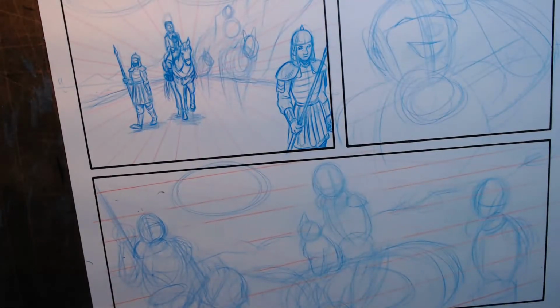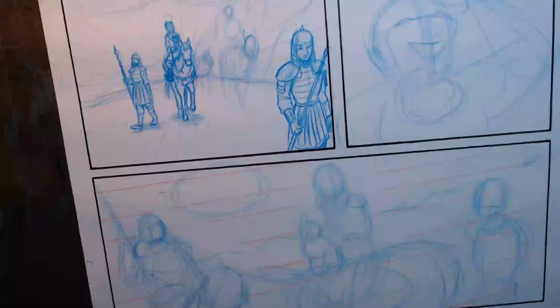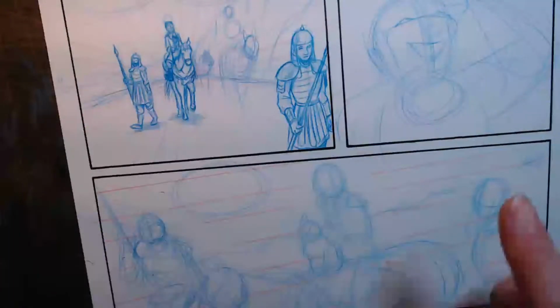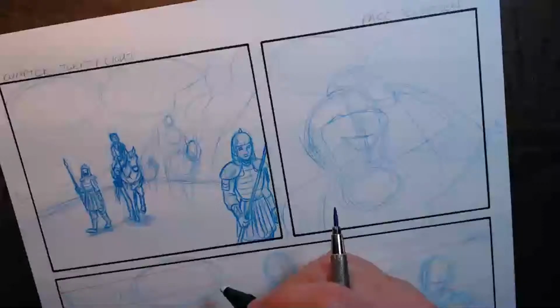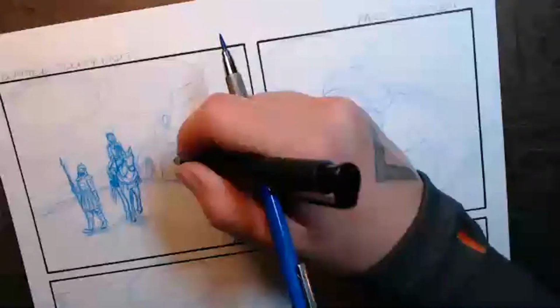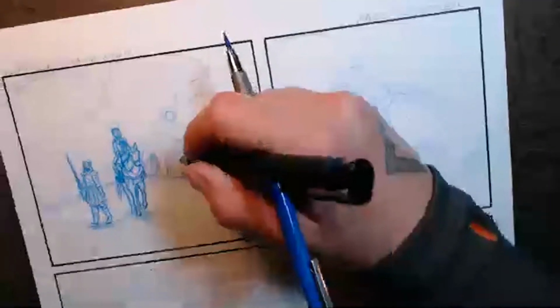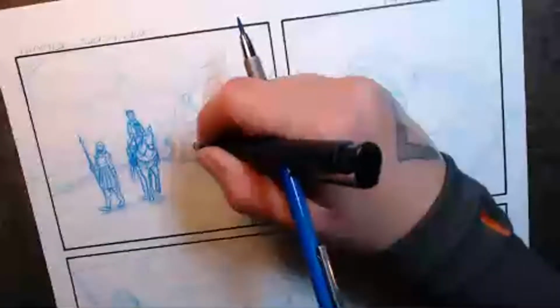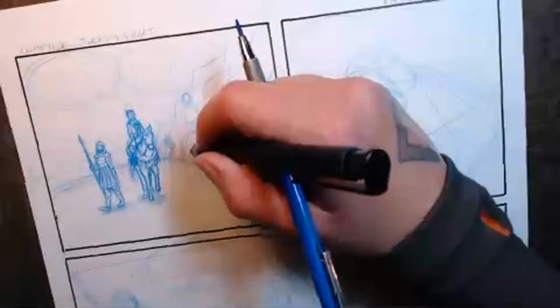Gotta be majestic. Can't just be a guy on a horse. He has to be a majestic guy, and not a man on a majestic horse. Man on a horse. I don't know why that's really funny to me. Okay, if my phone could stay upright, that would be super.